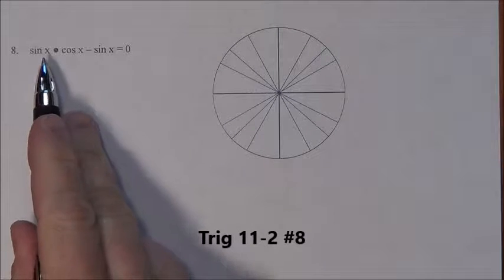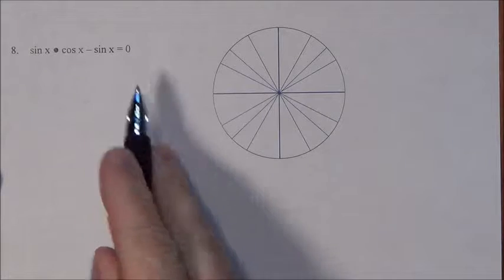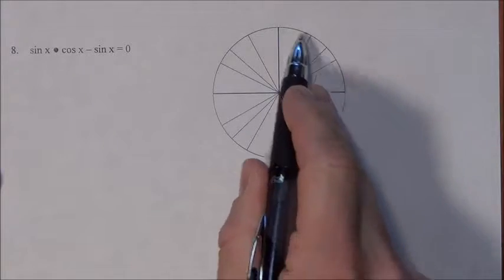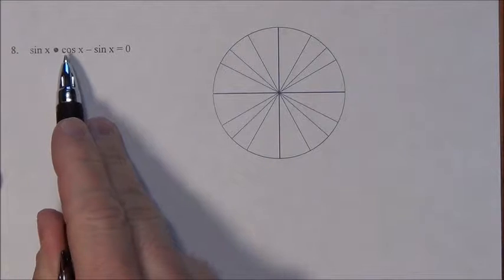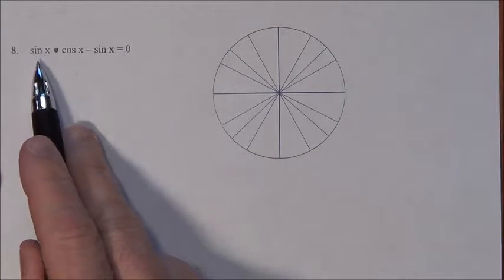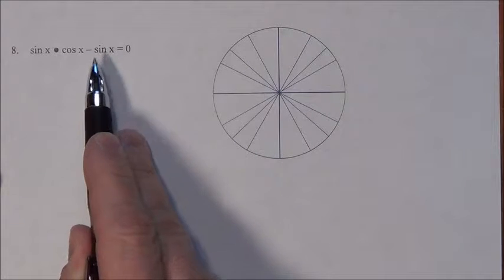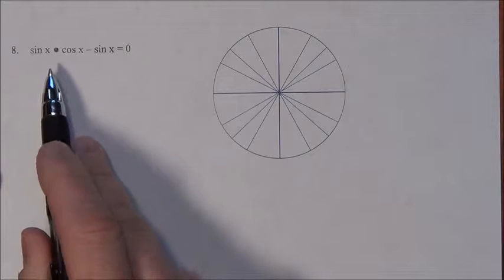Alright, here's problem 8. It says sine of x times cosine of x minus the sine of x equals 0. So we're trying to find values of sine and cosine over here. Then when I do the sine value times the cosine value and then subtract the sine, I'm going to get 0. The first thing to notice is if this was like an xy minus y, you'd go, oh, pull the y out or pull the x out.